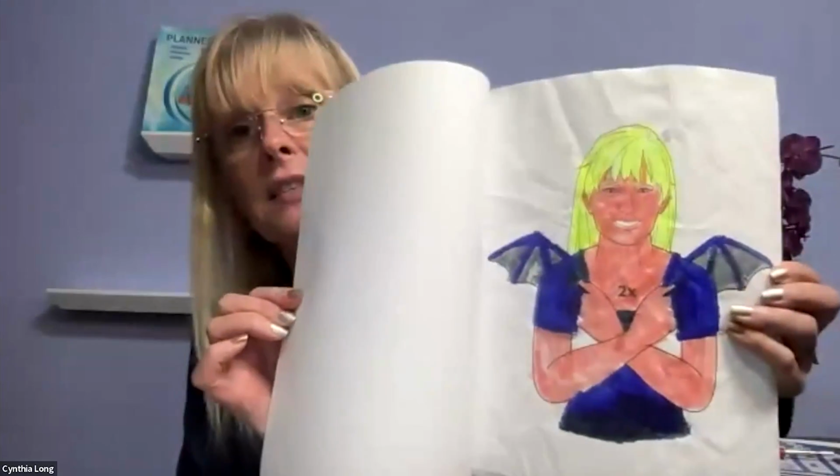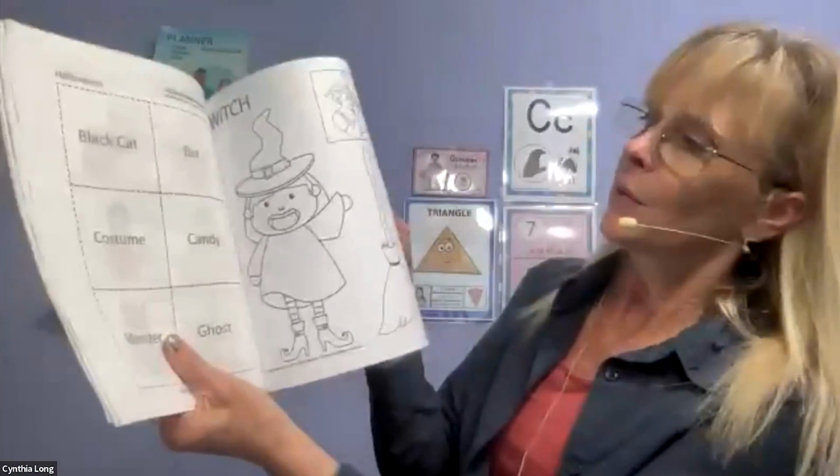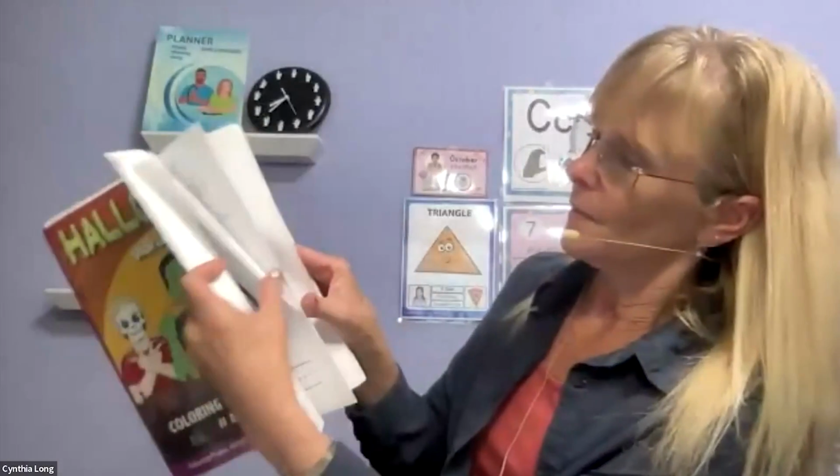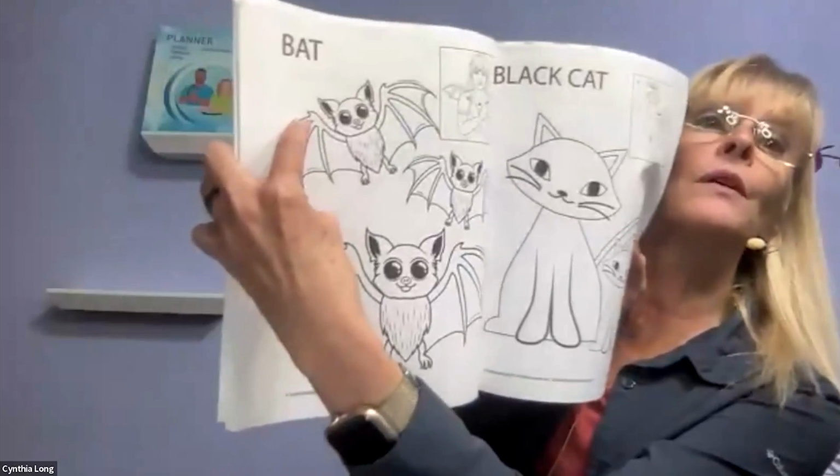Kids love coloring some of the pictures, but this is what it's like inside. So let me turn it this way. My fingers can move better. So we have some coloring. We have regular coloring with the signs in the corner. And let me keep going.